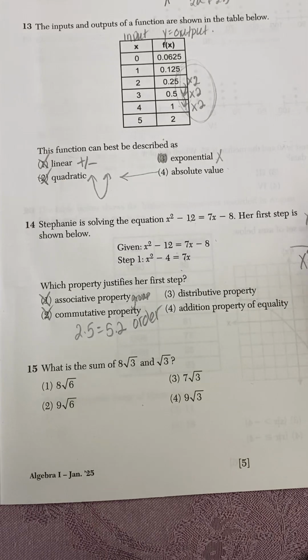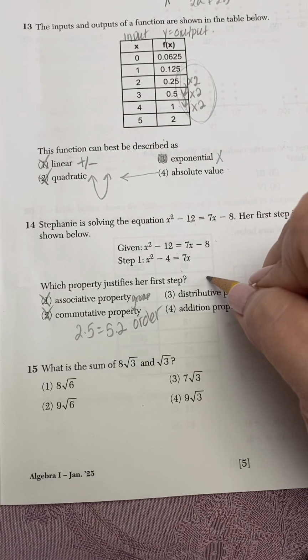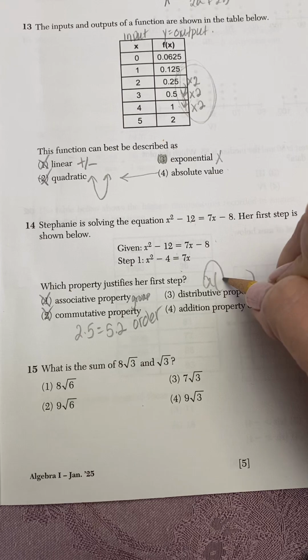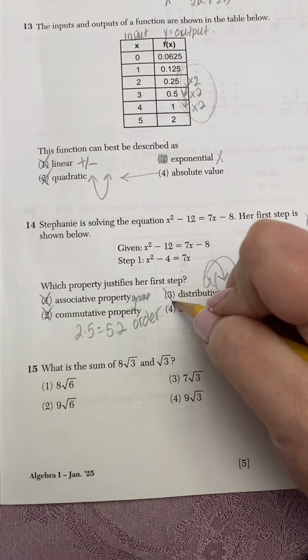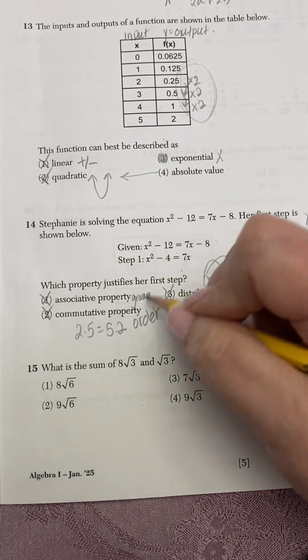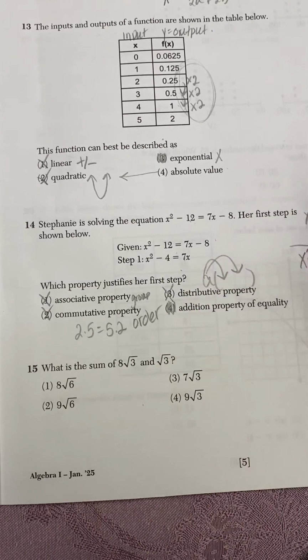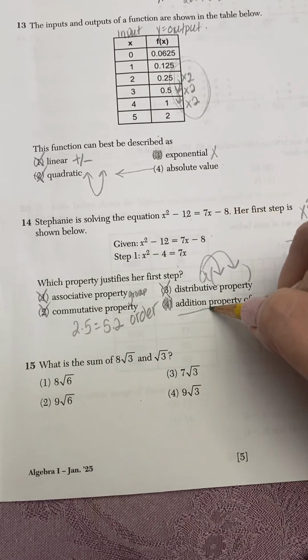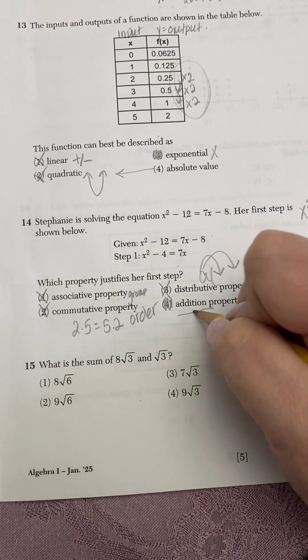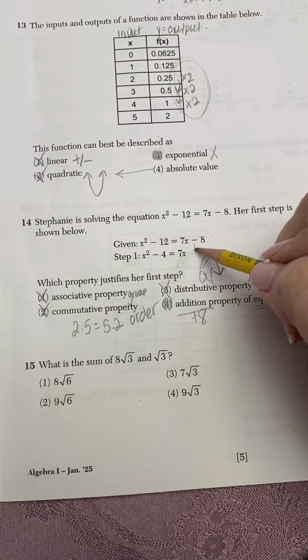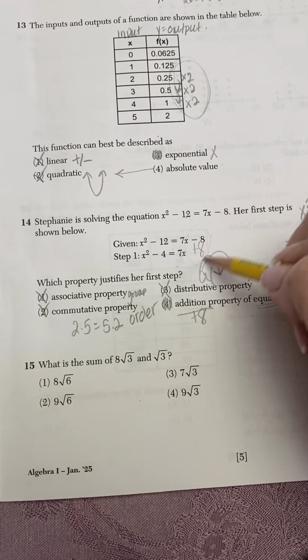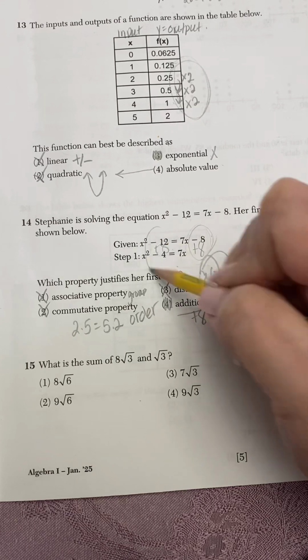The distributive property is our good old favorite. We have something on the outside of parentheses and we're multiplying on the inside of the parentheses, and that's not what we did either. So by eliminating all the wrong answers, we come up with the right answer. But why? Addition. What did we do? We added the 8 to both sides, and when we did that, we still maintained equality, or equal measures, on both sides. So this is the addition property of equality. Add the 8 to both sides, and we get this negative 4.